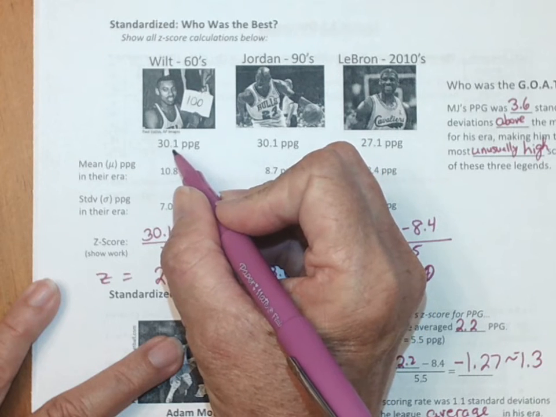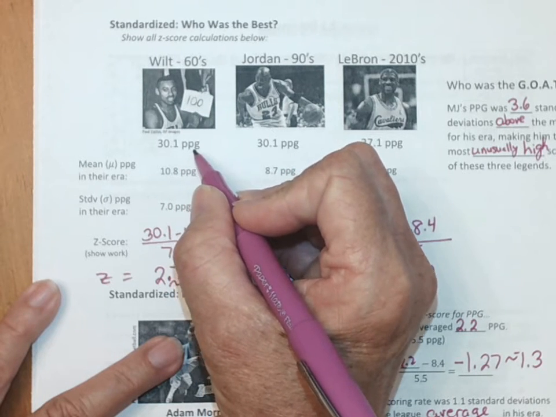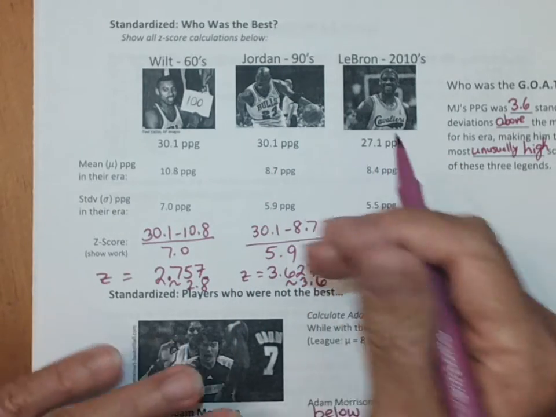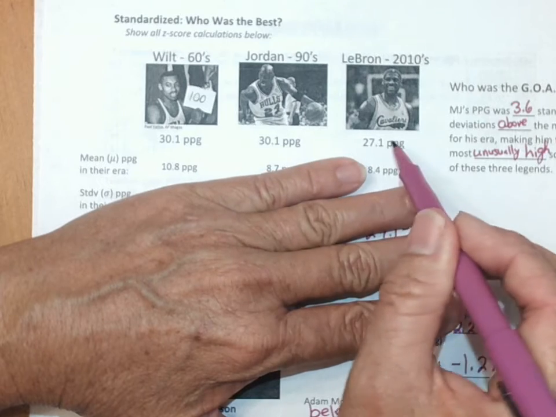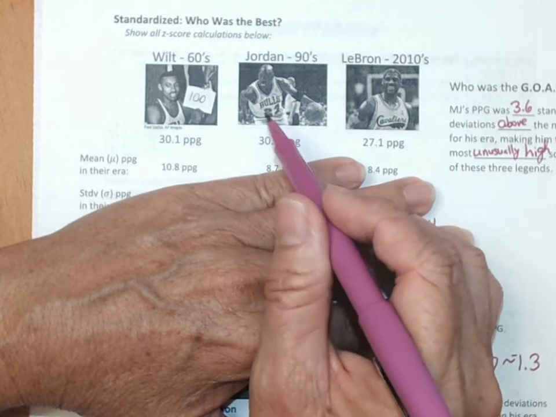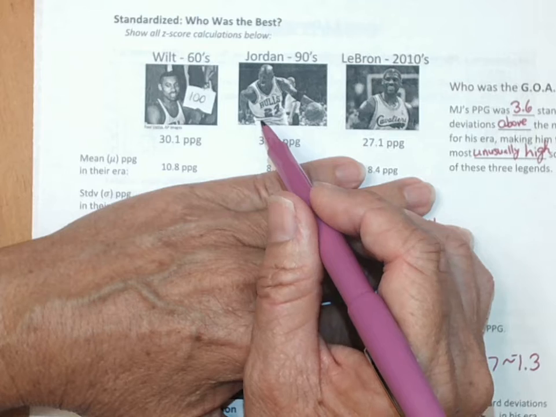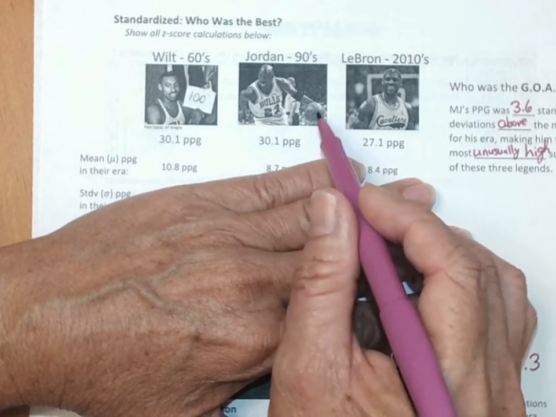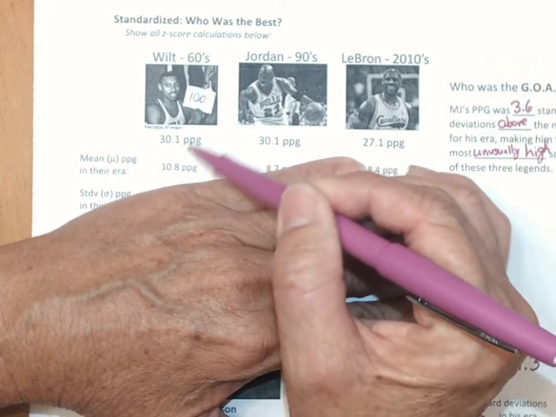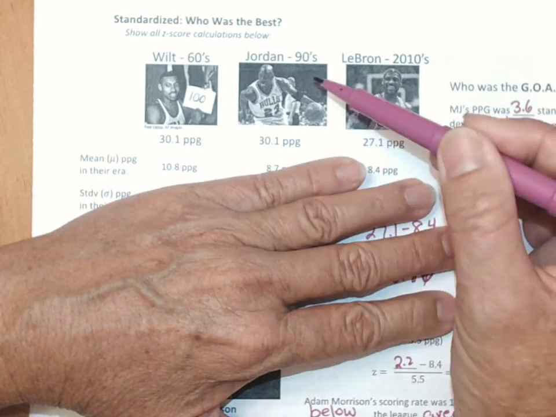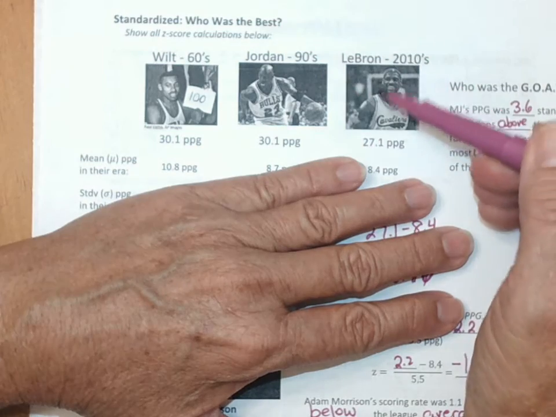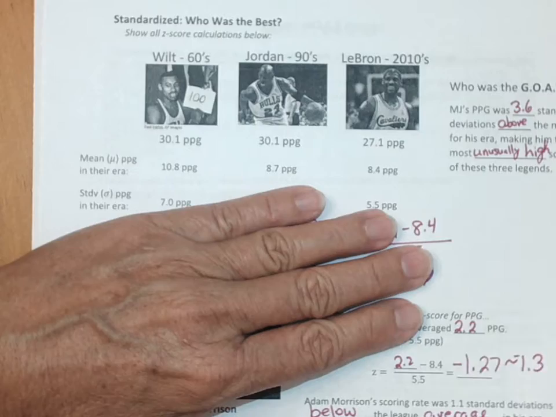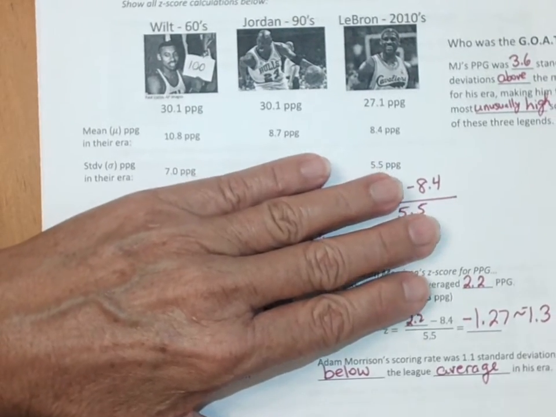So Wilt had 30.1, awesome. Michael Jordan had 30.1, and LeBron had 27.1. If we were just looking at those values, we would have to say there's a tie between Wilt and Michael Jordan. But we want to figure out who was the best. And to be able to compare them, I've got to look at what kind of distribution did we have in the 60s? What was our distribution in the 90s? And what was the distribution in the 2010s to compare them? So I'm going to find my z-scores, which will enable me to compare.